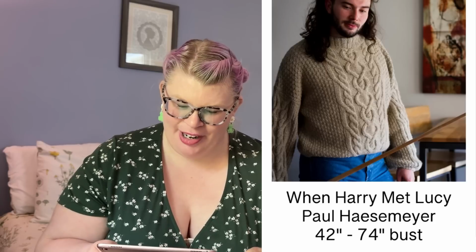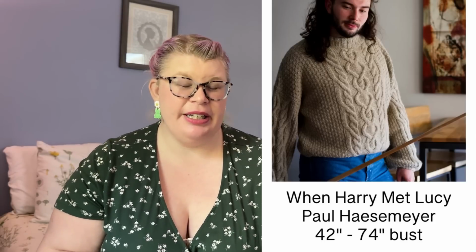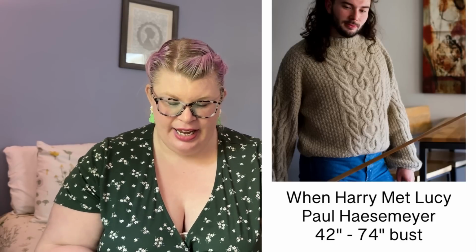Speaking of movie sweaters, this next cable work pattern is also inspired by a movie. This is When Harry Met Lucy by Paul Heisemeyer. I hope I pronounced correctly. If not, I do apologize. This one is also published by Knitting Magazine.